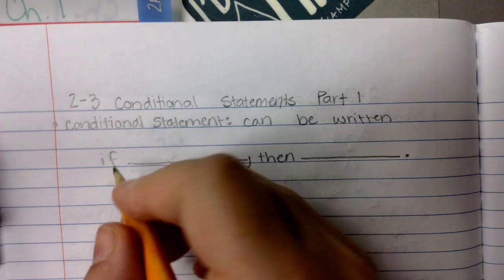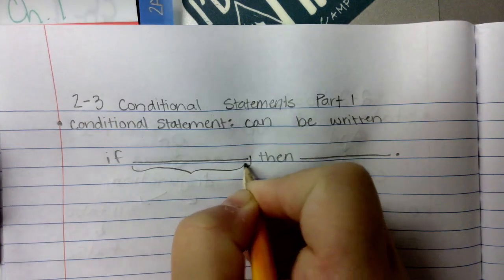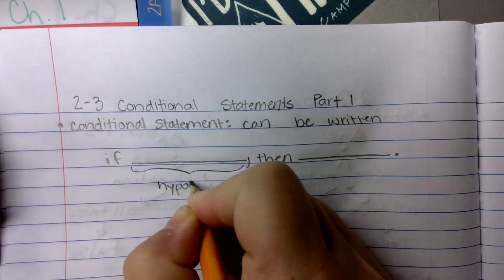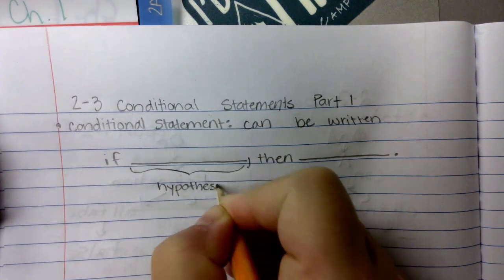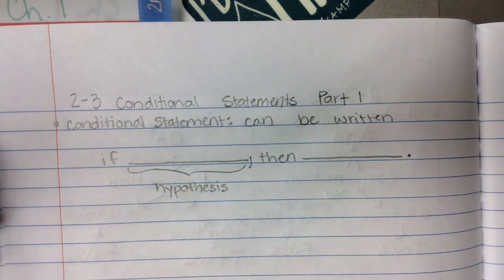is the before part. And for that, we're going to use the word hypothesis. So whatever's in that if part, that's the hypothesis. Where else do you use that word hypothesis? Science. Yeah, in science. What does it mean in science, a hypothesis? Like an educated guess. Yep.